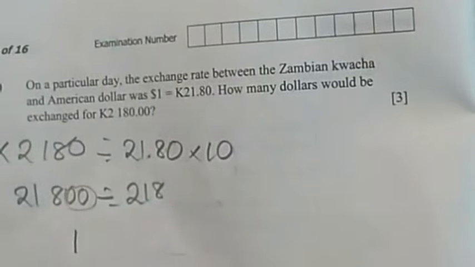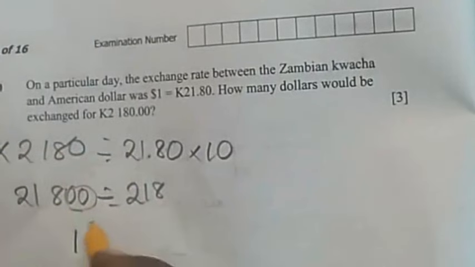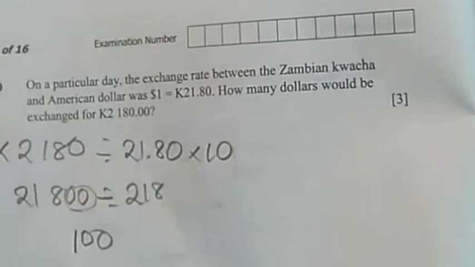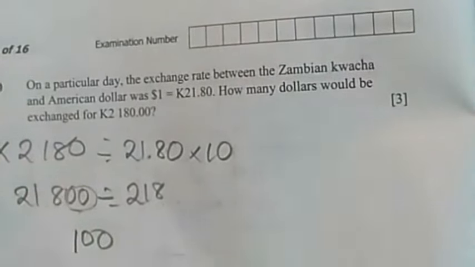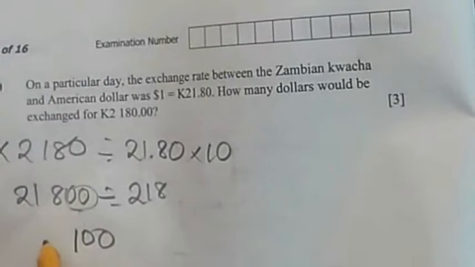Now when it is 1, we know that we ignored these two zeros. That means we're going to add these two zeros to the quotient we got, because we didn't use them, and when we divided, we didn't remain with a remainder. So we add them to the quotient. And then we're going to put the dollar sign.